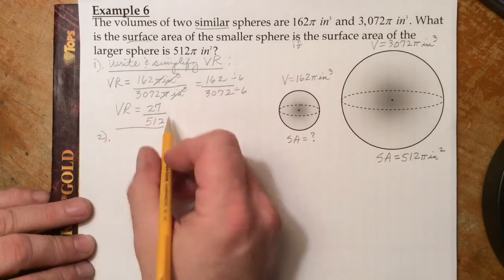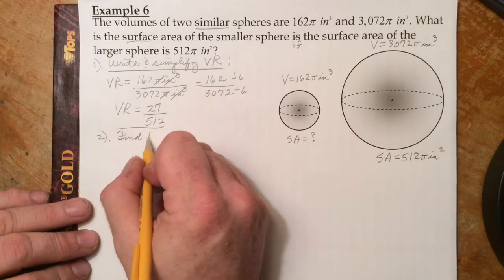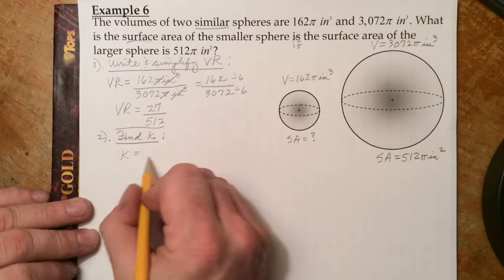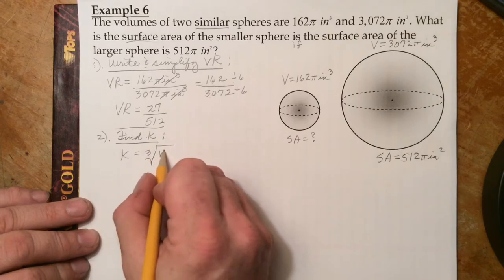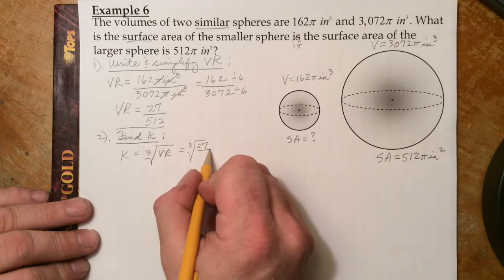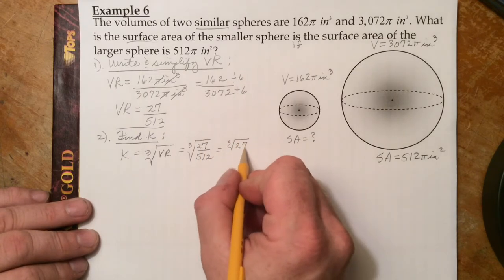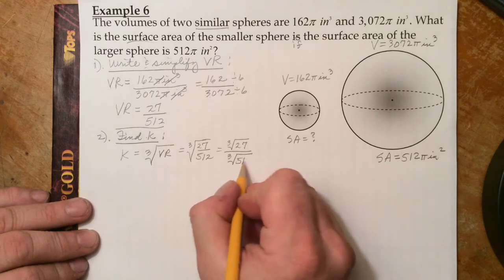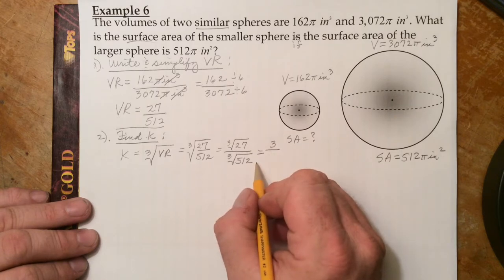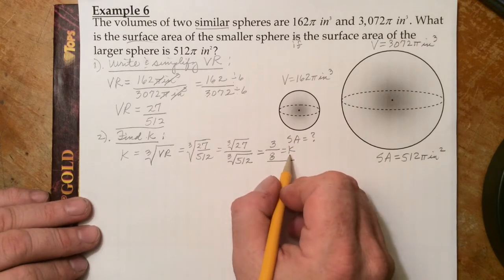Number 2, now that we have our simplified volume ratio, we can now find K, or establish K, the scale factor. Got to go back to K. So K, when you're given the volume ratio, you have to take the cube root of the volume ratio. So we take the cube root of 27 to 512. That means we can take the cube root of 27 over the cube root of 512. The cube root of 27 is 3, and the cube root of 512, another perfect cube, is 8. So this is K. We found our K, or scale factor. This is 3 to 8.